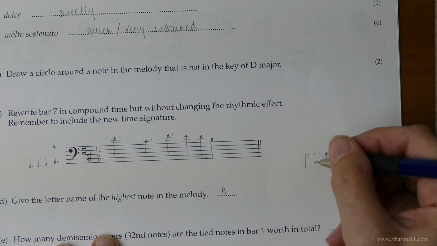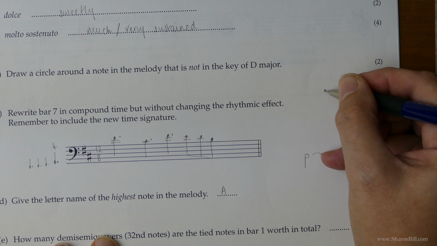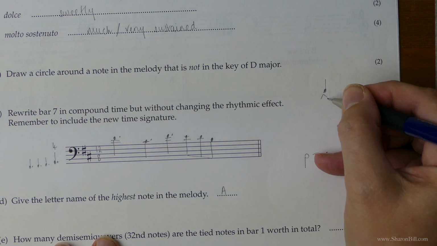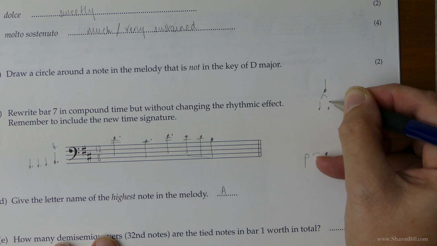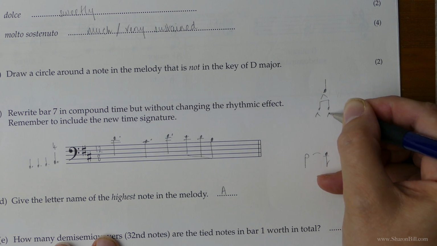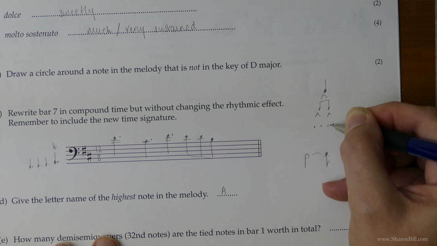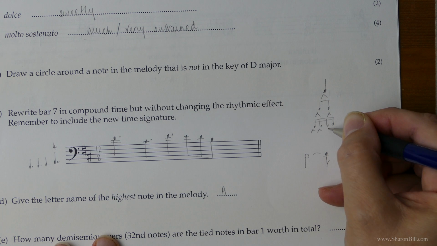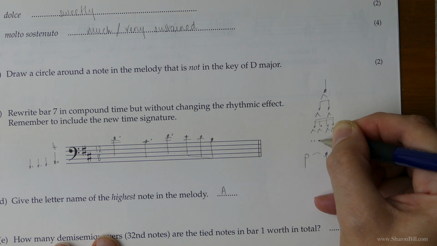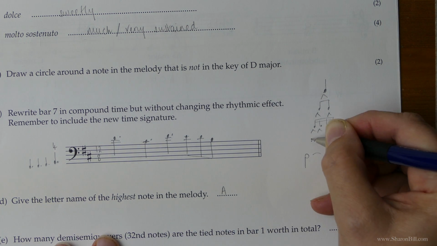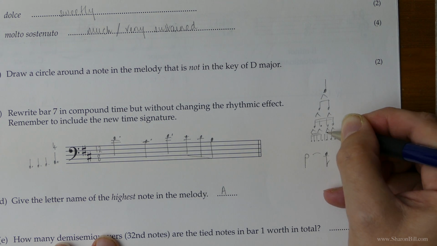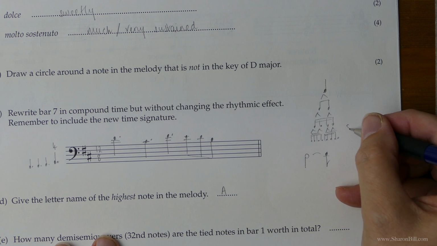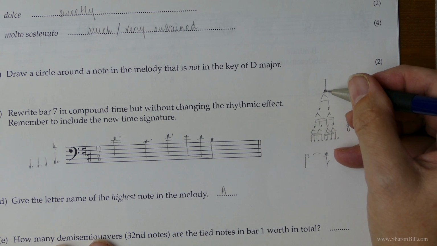So what I'm going to do is I'm going to first of all do a crotchet version or a quarter note. So let's see how many semiquavers that is. That gives us 2 quavers. That gives us 4 semiquavers, which then will give us 8 demi-semiquavers. So 8 demi-semiquavers is 1 crotchet beat.